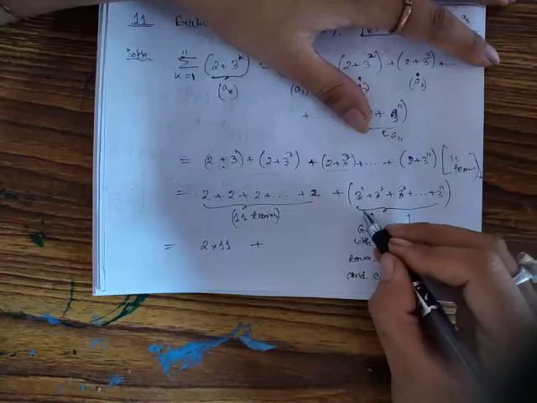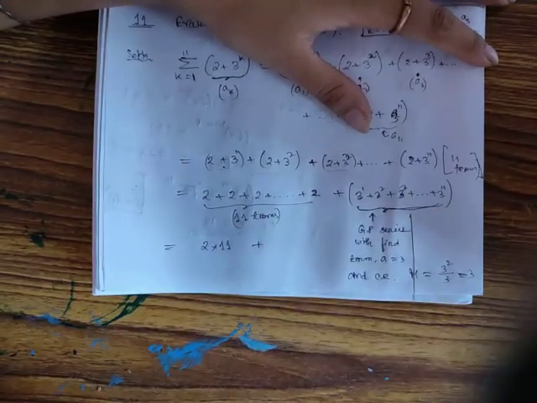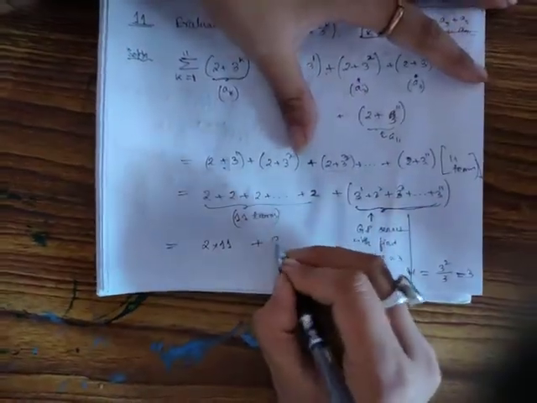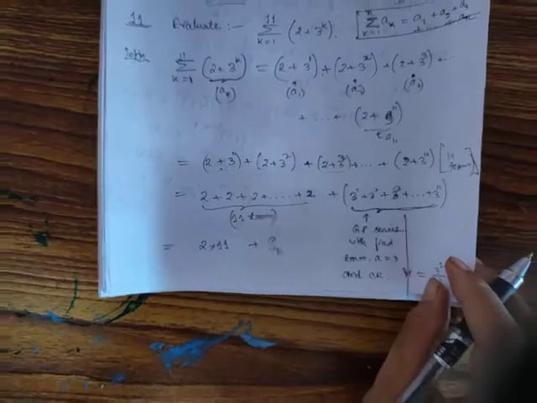Now this is a GP series, isn't it? So we can write the sum of this GP series as S to the power 11, S 11.